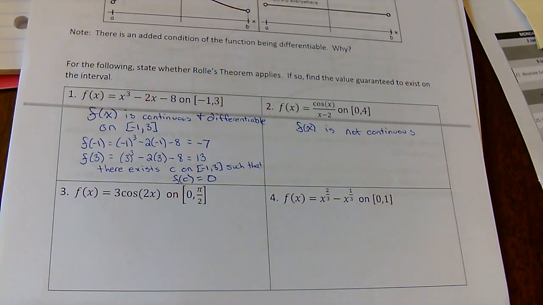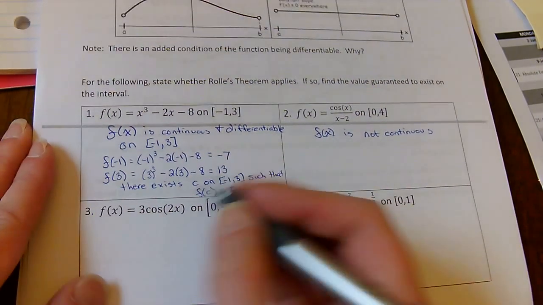What about number 3? Well, that's cosine. Now it does have some changes in our frequency and amplitude, but it's still cosine, definitely continuous, definitely differentiable. So we need to check our two values, right? So we need to check 3 cosine of 0, which is cosine of 2 times 0.